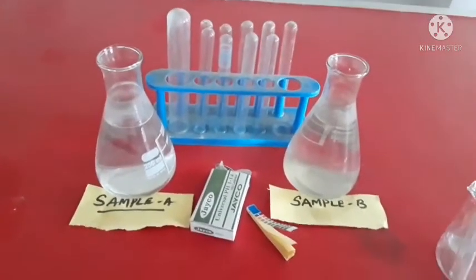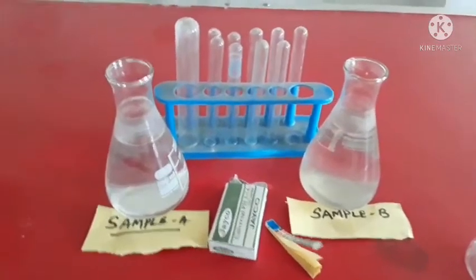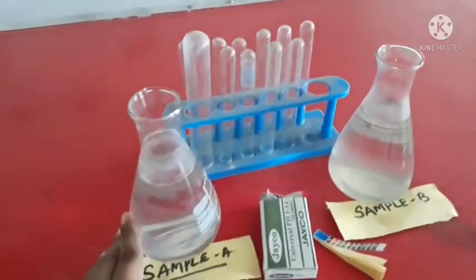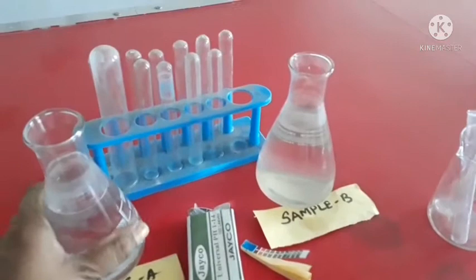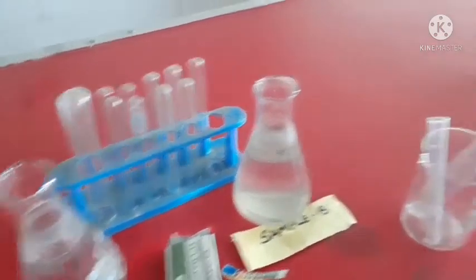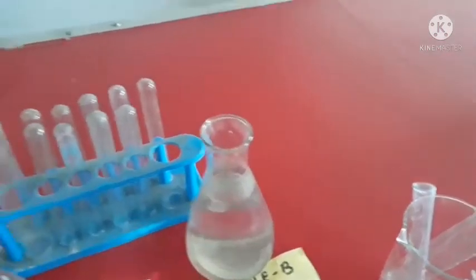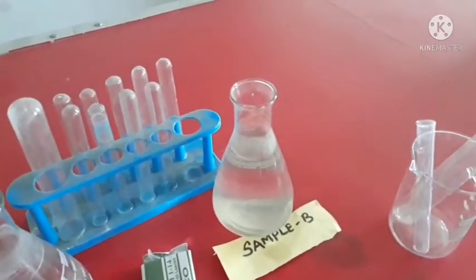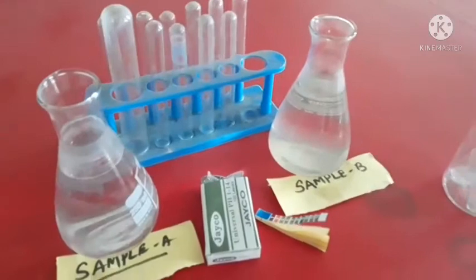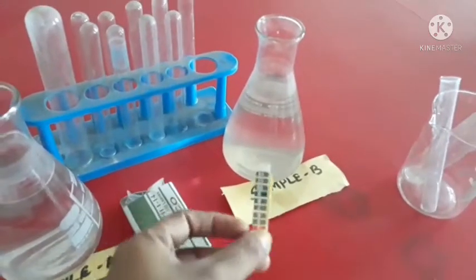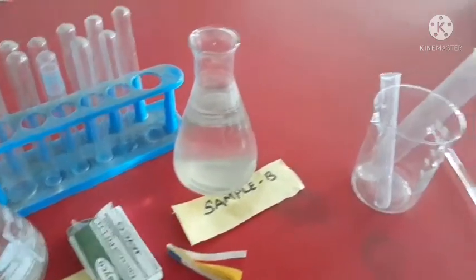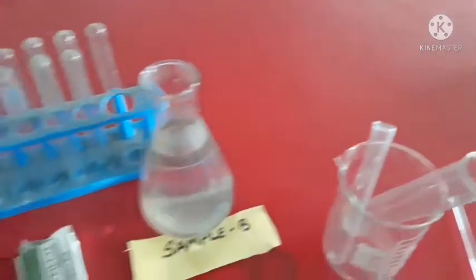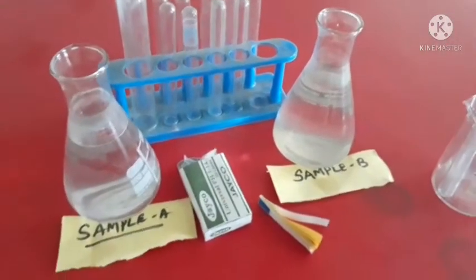For this experiment, the requirements are samples taken from rivers and some water taken from ponds. So the river water and the pond water, and another requirement is test tubes. Then you require pH paper, which is called pH papers, and some test tubes for this experiment.